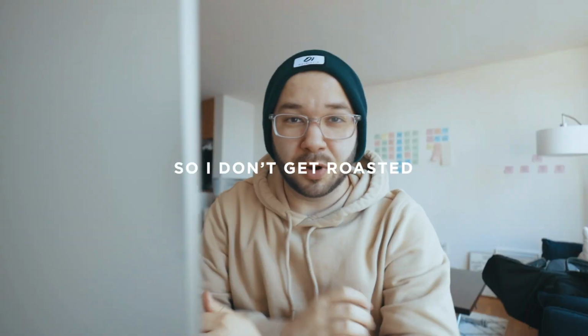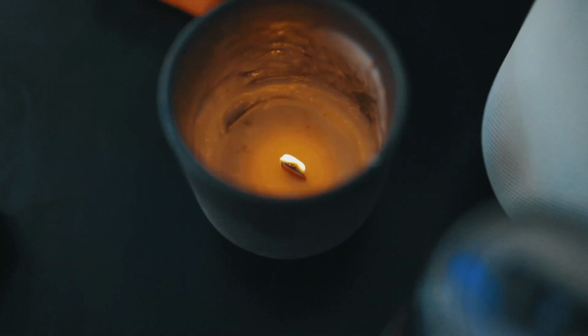So if anyone's curious as to what stage of the quarantine boredom I've reached, it's the part where I buzz all of my hair off. And I'm not even mad about it, but I probably will be wearing a beanie for the foreseeable future, so I don't get roasted. All right.